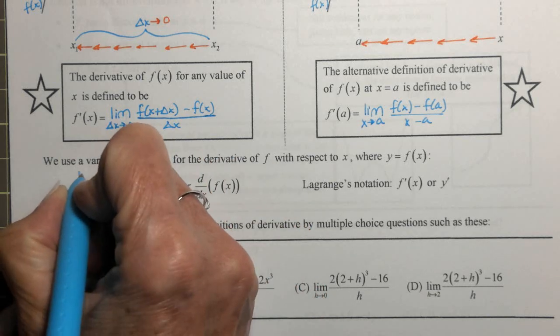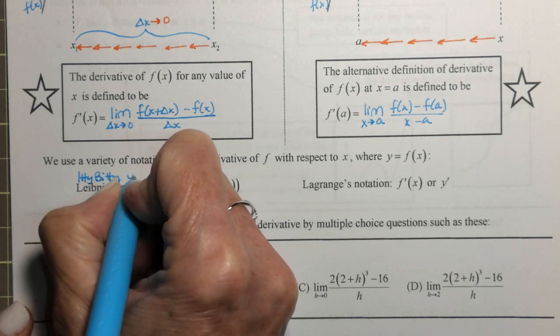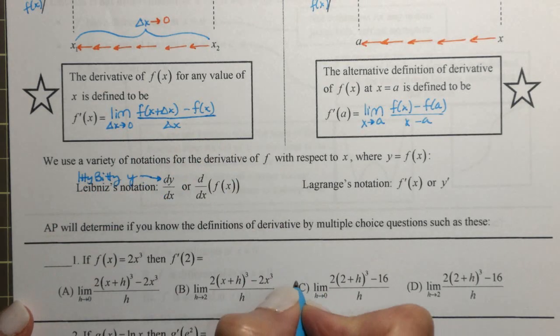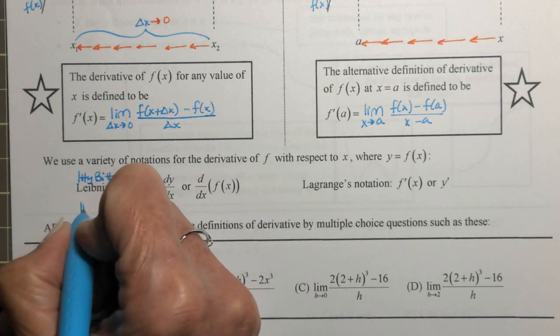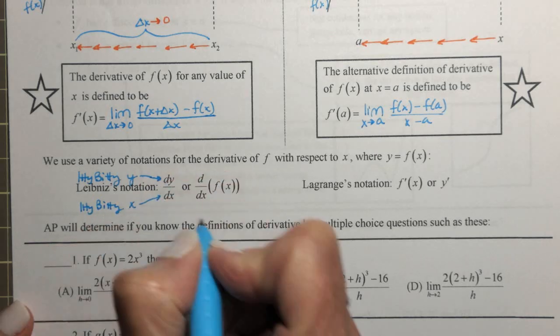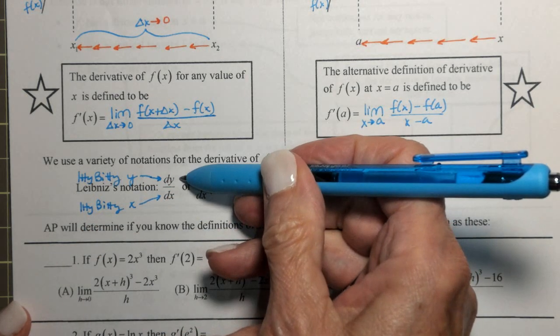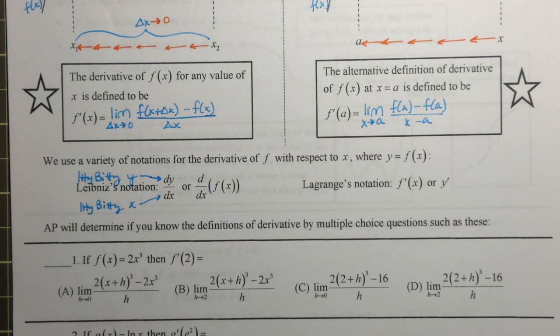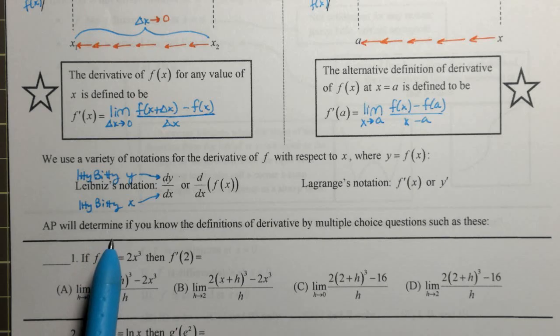This dx is an itty bitty tiny little piece of x. Dy, a small little piece of y. Dx, a small little piece of x.